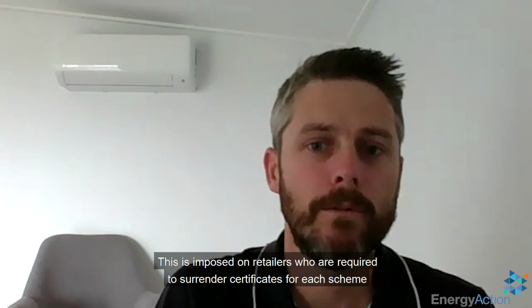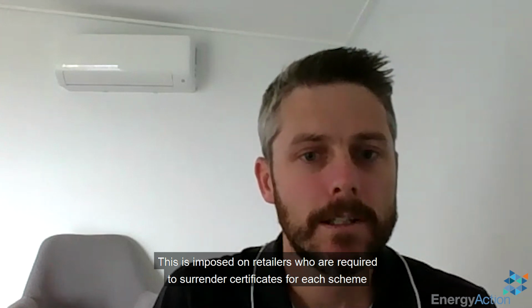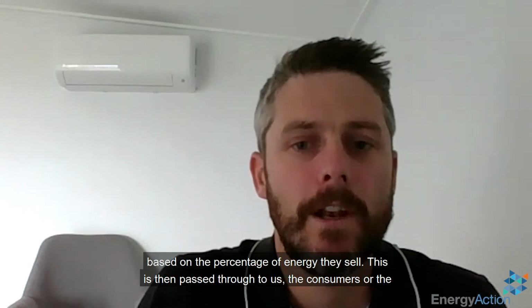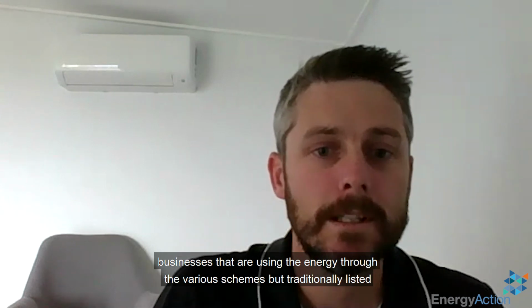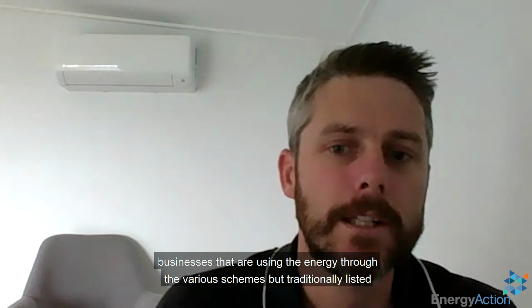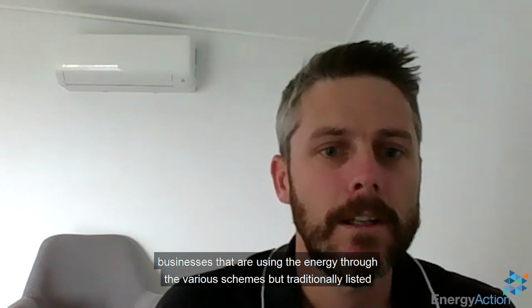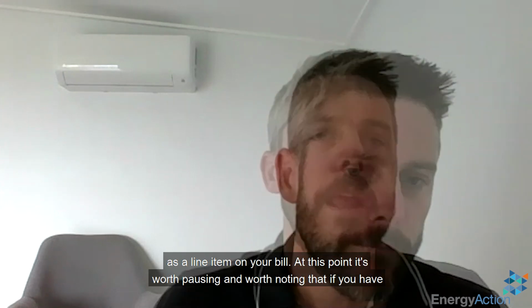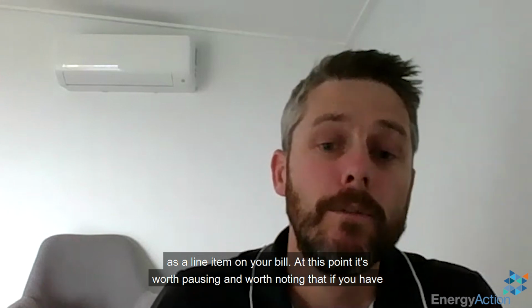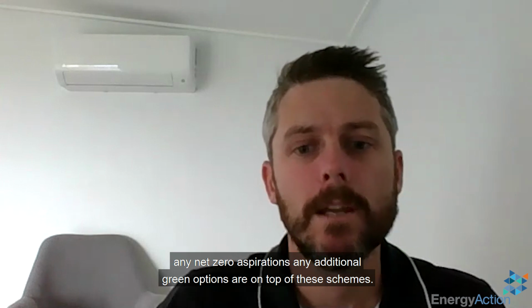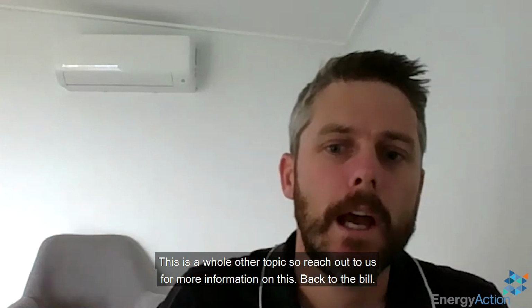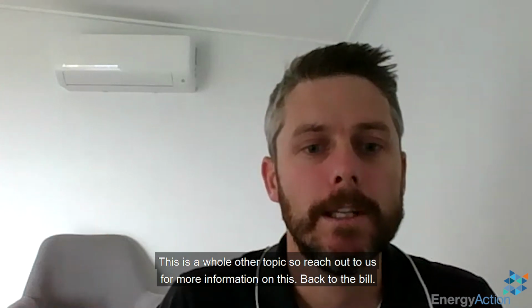This is imposed on retailers who are required to surrender certificates for each scheme based on the percentage of energy they sell. This is then passed through to us, the consumers or the businesses that are using the energy, through the various schemes, but traditionally listed as a line item on your bill. At this point, it's worth noting that if you have any net zero aspirations, any additional green options are on top of these schemes. This is a whole other topic, so reach out to us for more information on this.